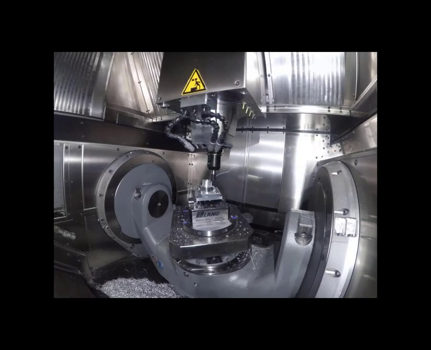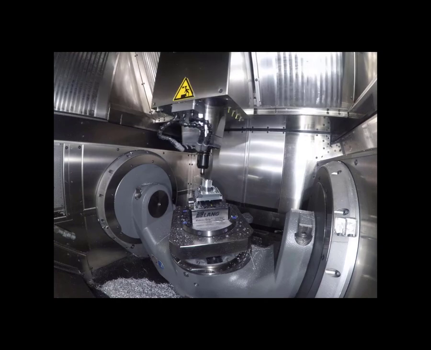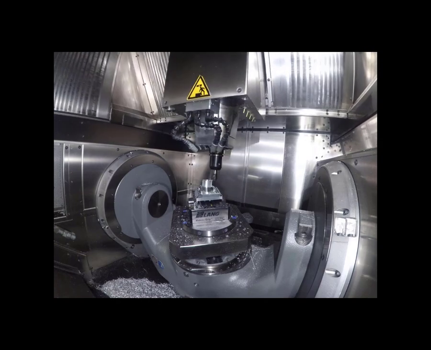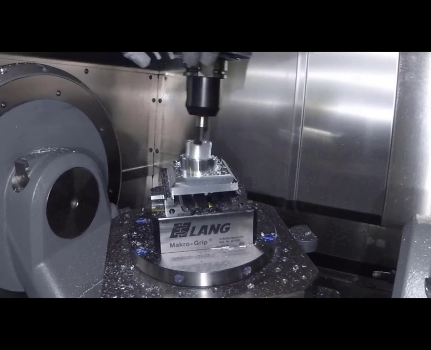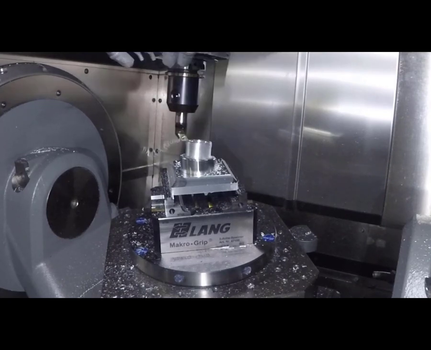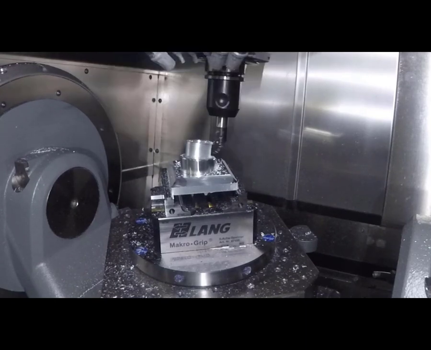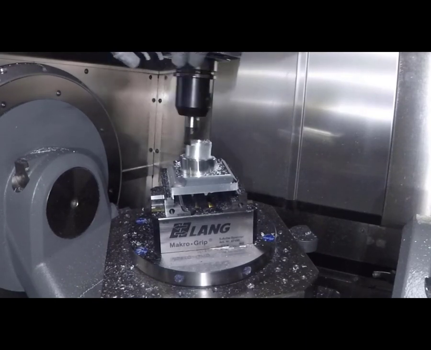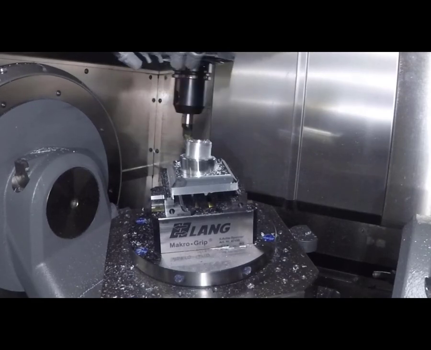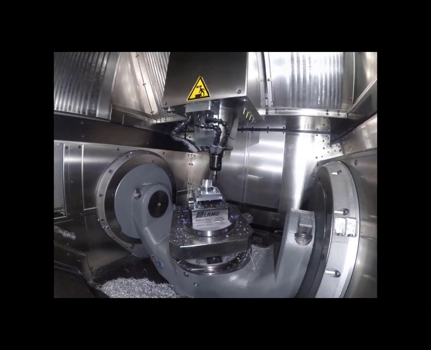So the cycle looks like this. Interpolation turning with a turning tool and cycle 291. So you see an outside machining. So the control is just following the X, Y, and Z coordinates of the NC program, and during this, with cycle 291, the spindle is coupled to the movement and always looks to the middle of the defined center in the first and the second axis.